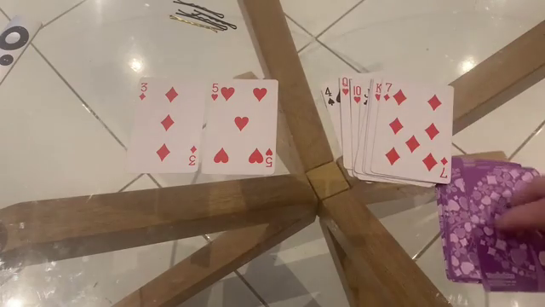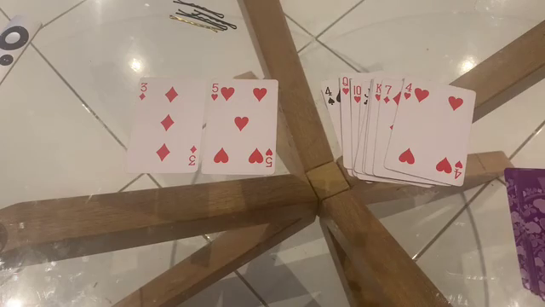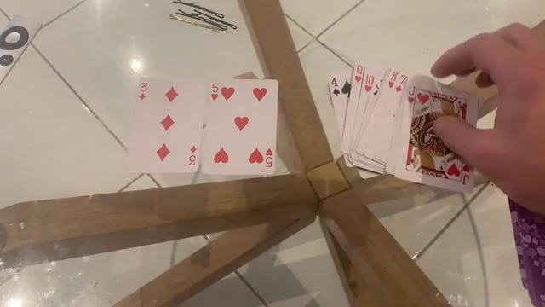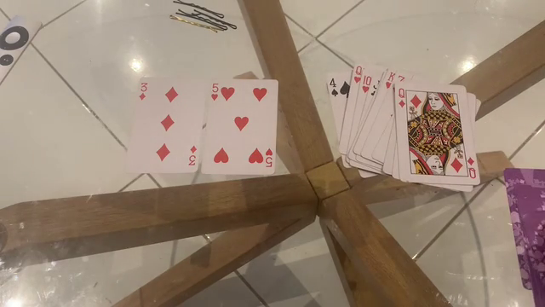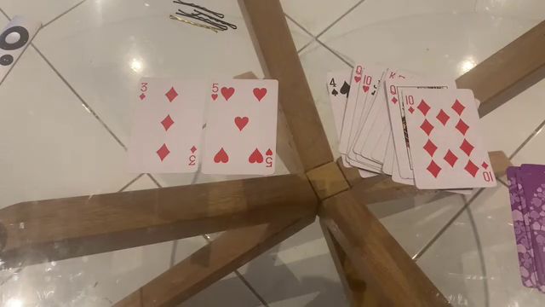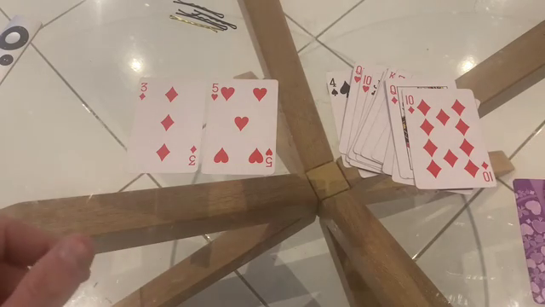Minus 7 is 32. Minus 4 is 28. Minus 5 is 23. Minus 10 is 13, minus 10 is 3. Oh, and I bust. I'm on 0. So unfortunately, I didn't get a score that round, but I'll play again.